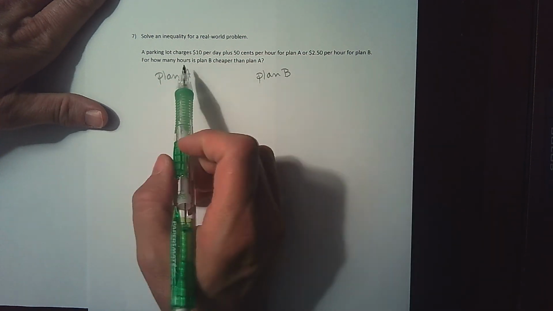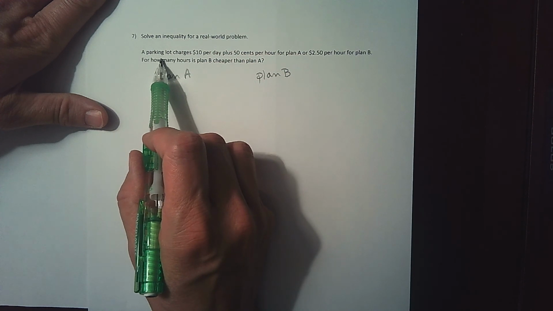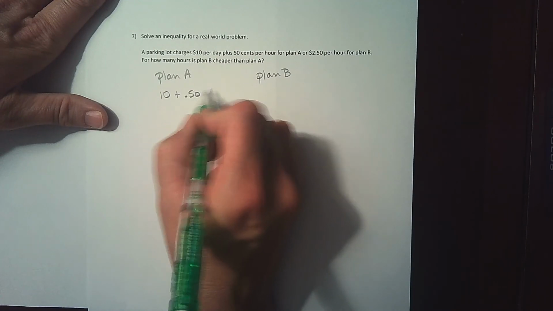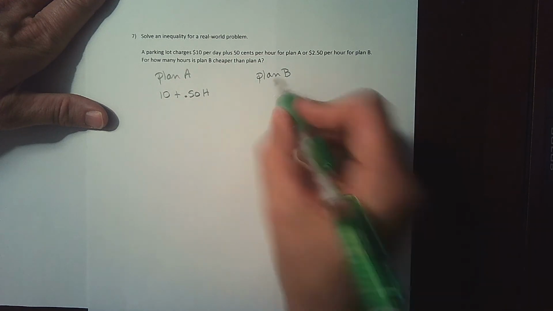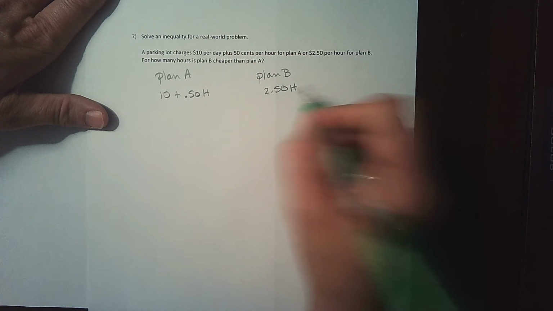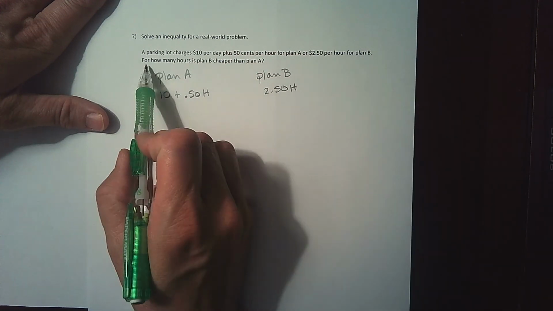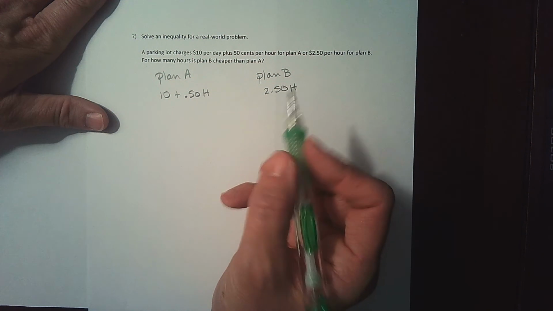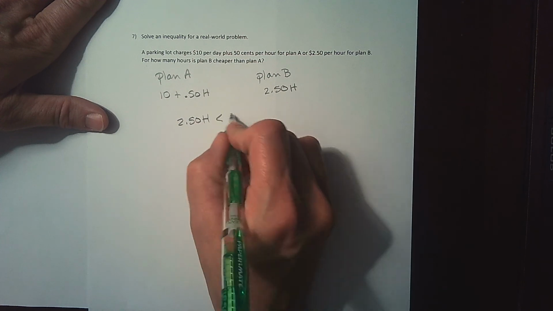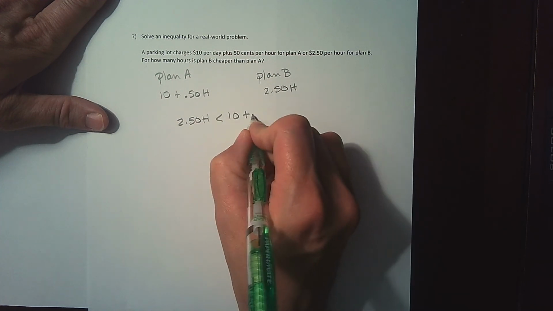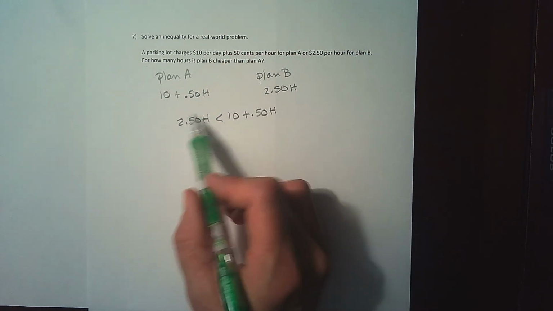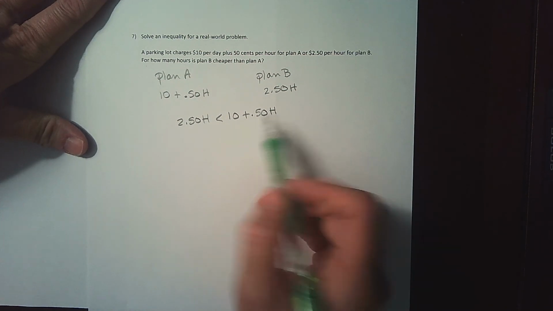Let's do that first. The cost for parking in lot A is $10 for the day plus 50 cents per hour. And the cost over here for plan B is $2.50 per hour. It's nothing for the day, but $2.50 per hour. What we want to know is for how many hours is plan B cheaper? So we want to know when 2.50H for plan B is less than what it costs for plan A, $10 plus 0.50H. If you're going to park for a small amount of time, you'd rather go with plan B. But for longer periods of time, plan A could be cheaper.